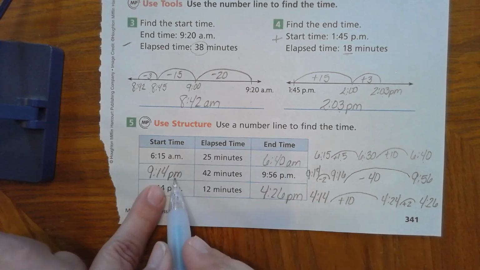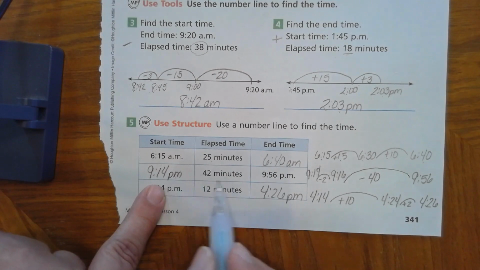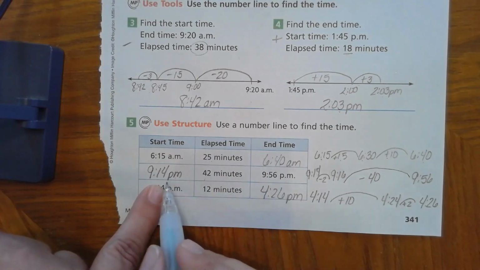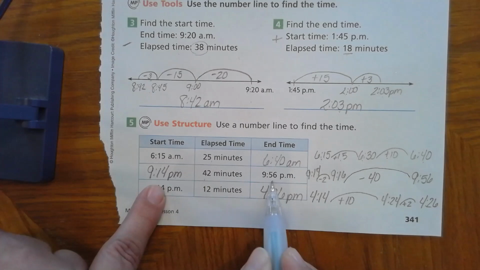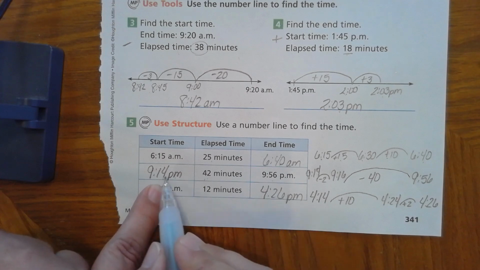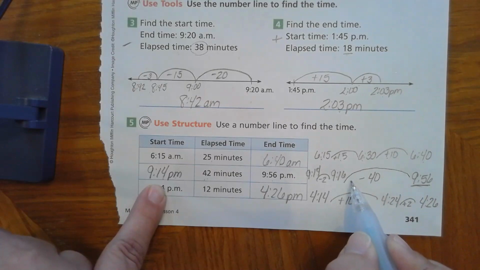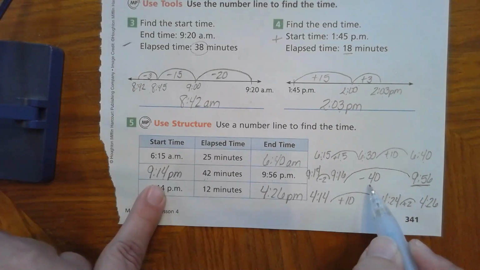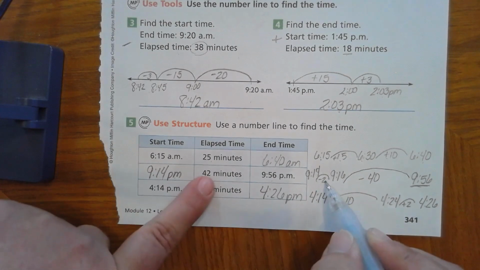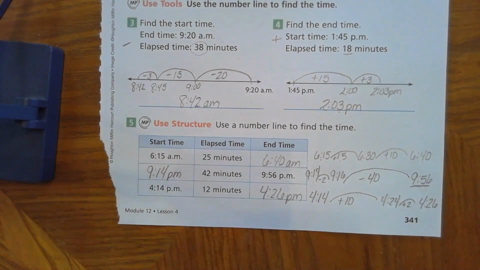Then you start at 9:14. Go for 42 minutes. What time? No, wait a minute. Back up. I'm saying that wrong. You ended at 9:56 and you went for 42 minutes. You started at 9:14. That's what you had to find out. So here's my 9:56 and I backed it up. I did a big chunk because I thought, well, I'll just take all 40 there, get me at 9:16, subtract my 2 minutes remaining. I'm at 9:14.